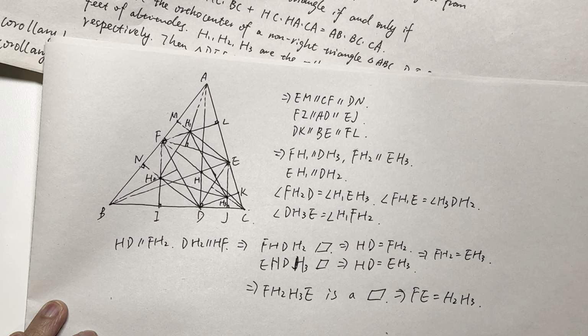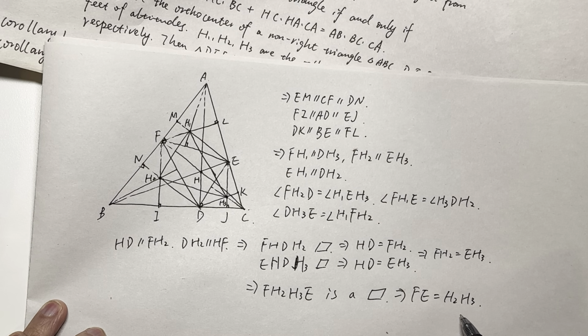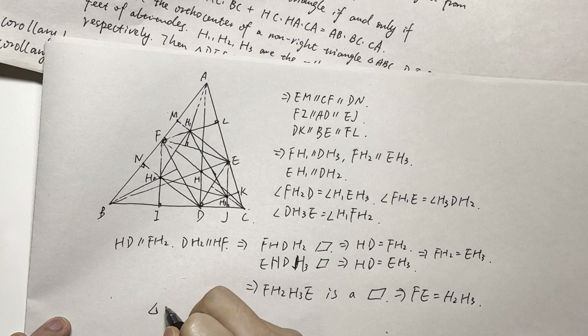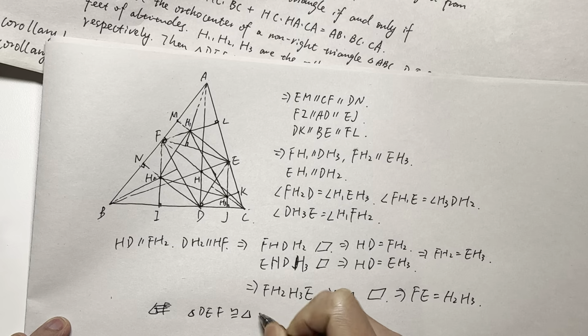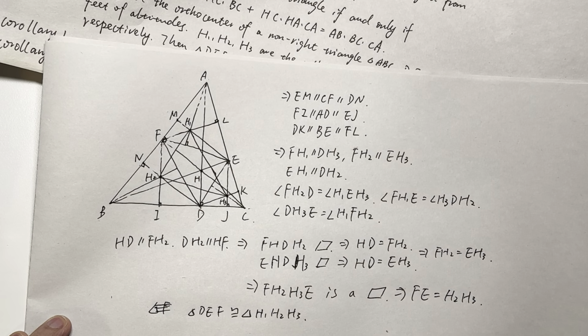We can rotate ABC and H1, H2, H3, so we know that all of them are equal. So we got triangle DEF is congruent to triangle H1, H2, H3.